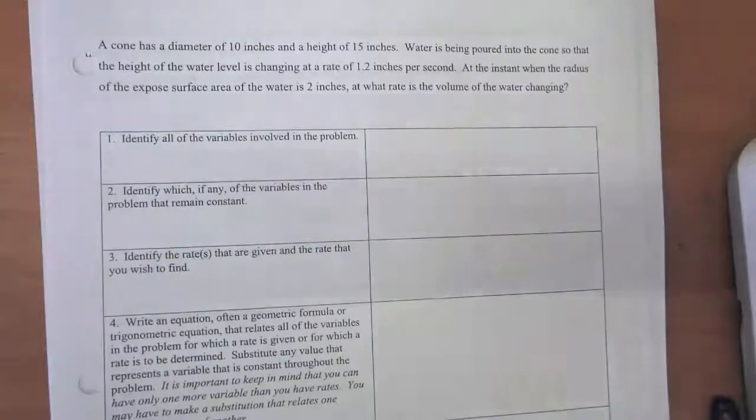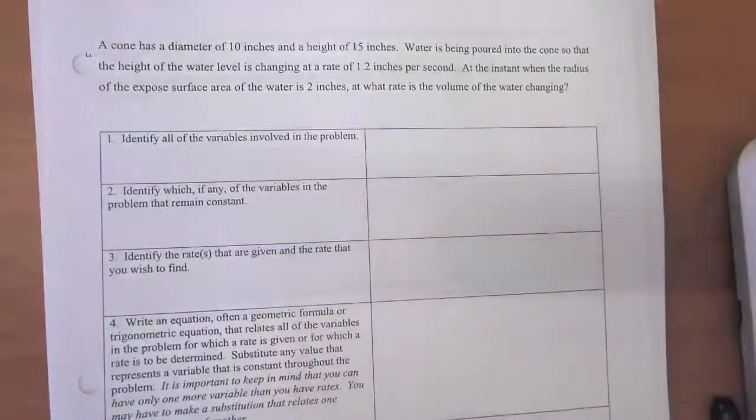All right, so looking at this, it looks a lot like the kind of problems we've had before. Maybe it's got a couple extra numbers, but you might not see what's tricky about it yet. So let's start solving the problem the way we have before, and once we run into trouble, we'll stop. So what are the variables involved in this problem? What's changing as we pour water into the cone?